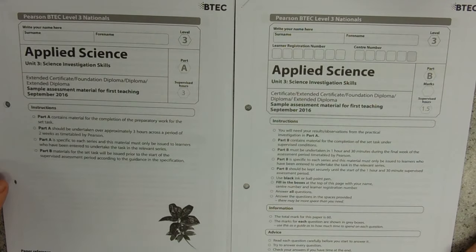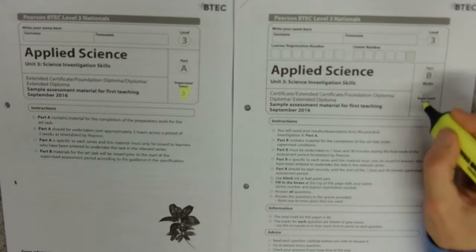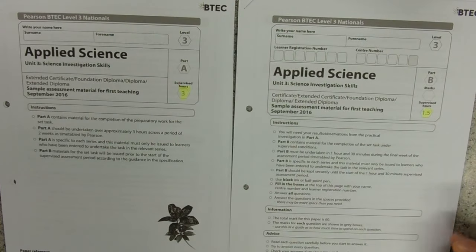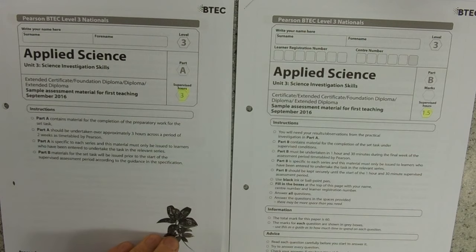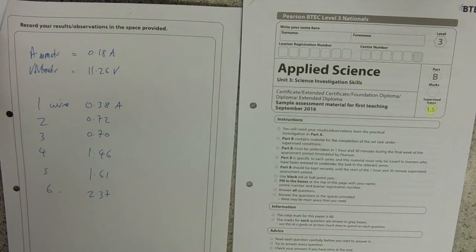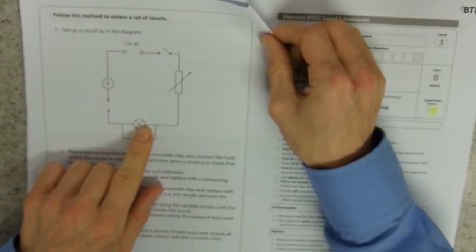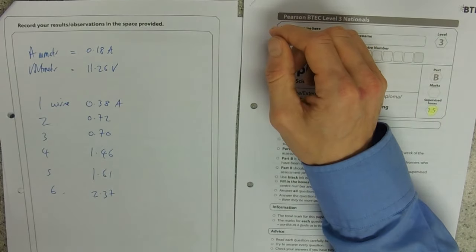Well, here we are. Here's a specimen Unit 3 investigation. We've got the 3-hour practical here, and then we've got a 1.5 hour exam. And I've done the wires practical, and I've got some rough results here. So we set up that circuit, and these are my rough results from that.